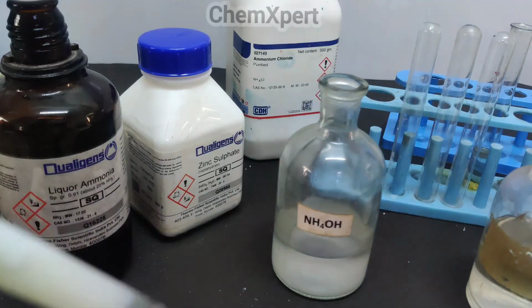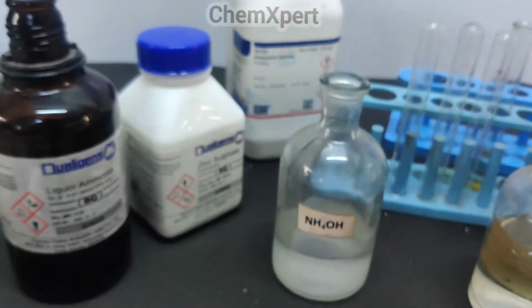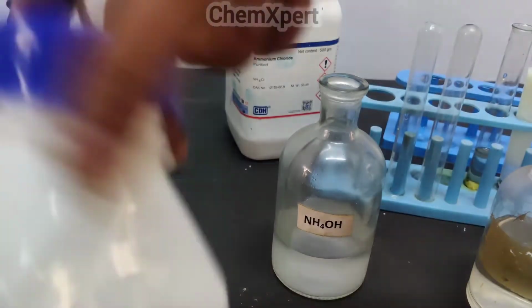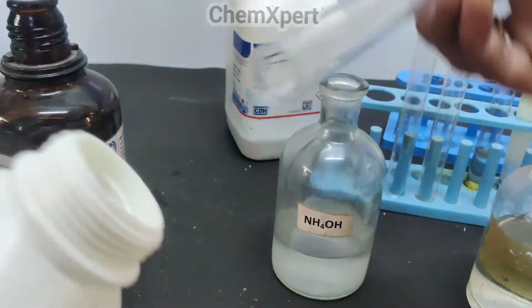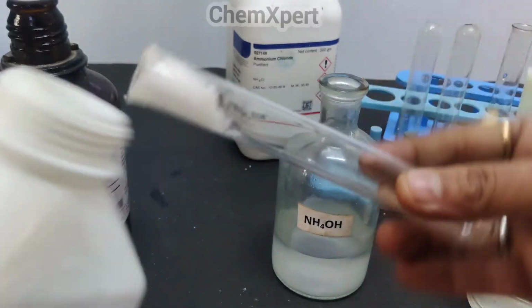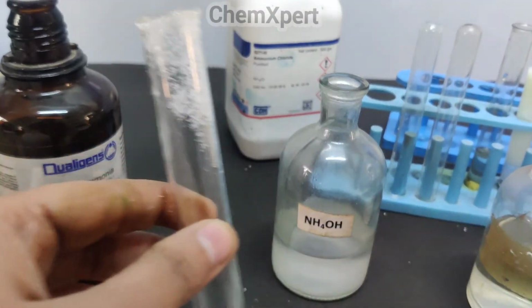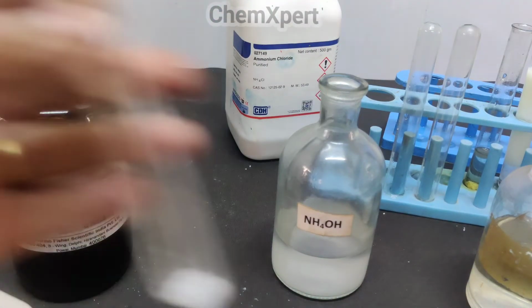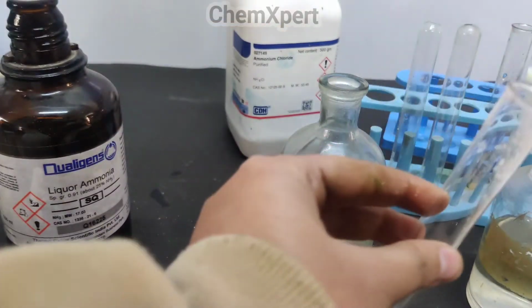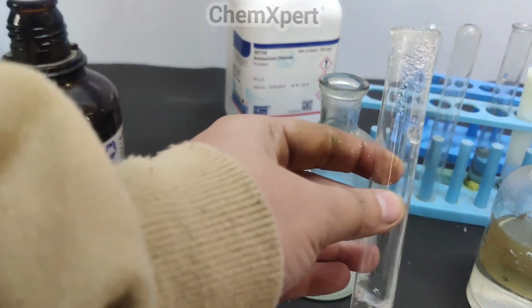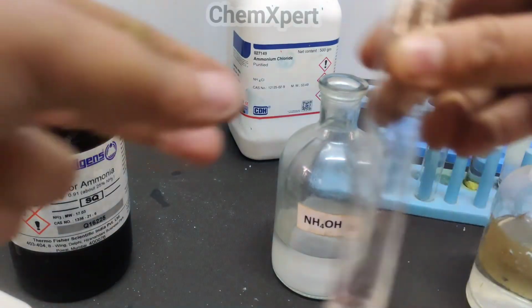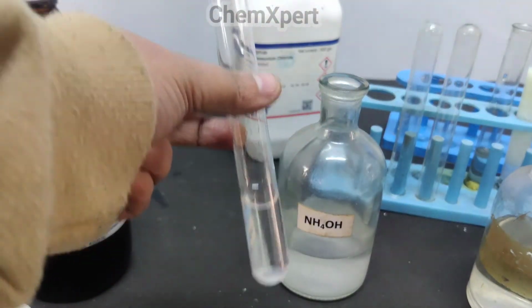I am again repeating what we have done. We have taken a zinc sulphate solution. First we take the zinc sulphate, then we prepare the solution here. I have taken a small amount, so we are preparing the original solution. Now to this original solution we have to add NH4Cl and NH4OH.